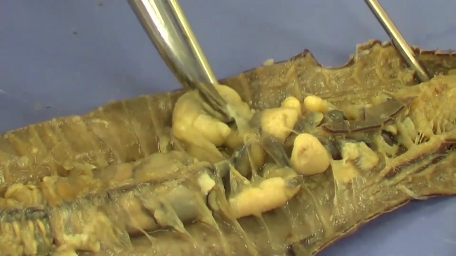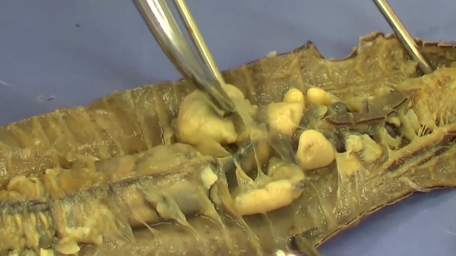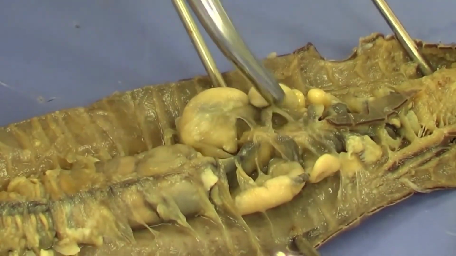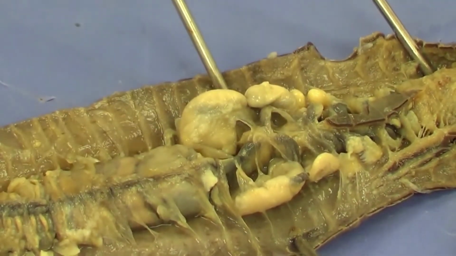Those are our seminal vesicles. And again, those are used to actually produce the sperm. I'm going to move those seminal vesicles out of the way a little bit. Those were the seminal vesicles.